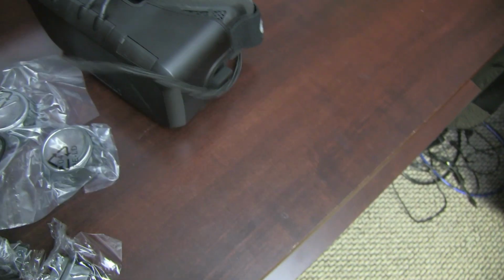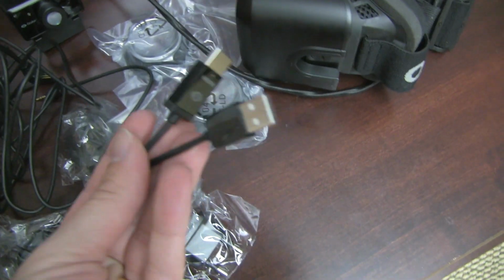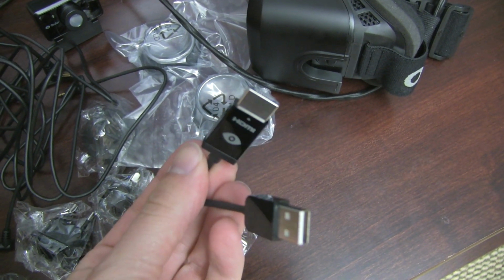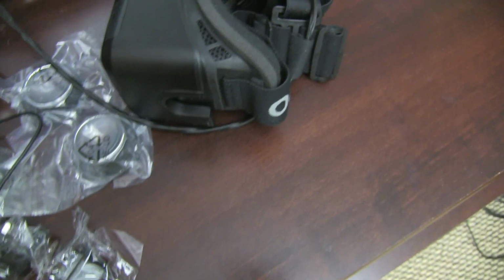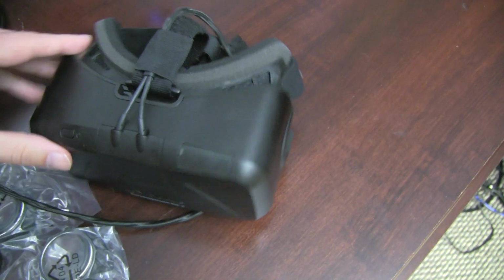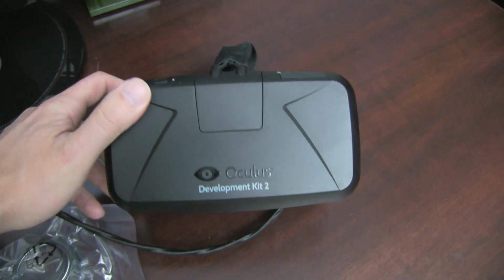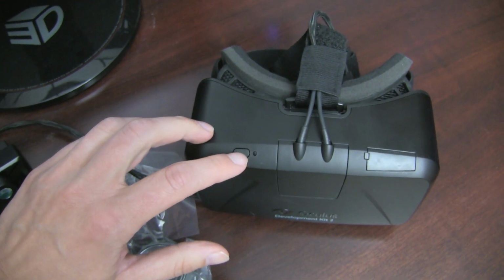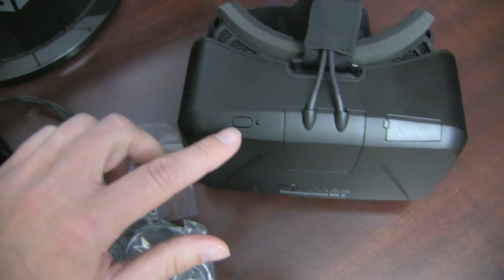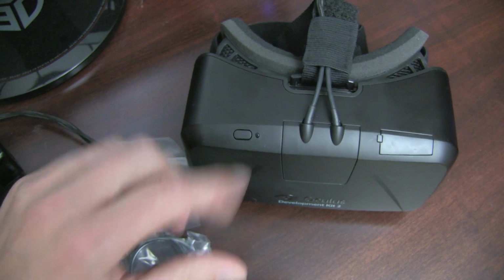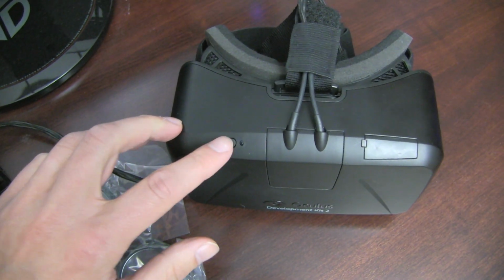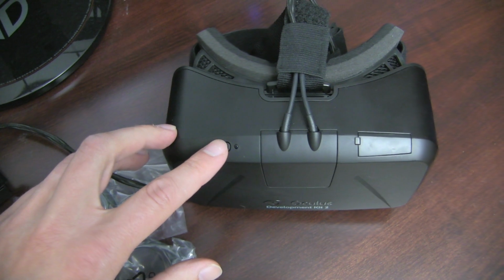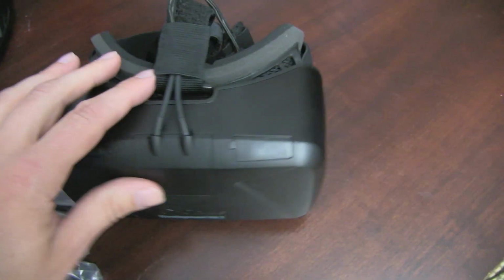There's a built-in USB and HDMI, so that's all included into the Oculus Rift. Now, let's just quickly go over the Oculus Rift here, DK2. If you notice here, right on top, we have a power button. A quick note before we get into anything, if you press this and it's orange, it means no video signal. If you press it and it's blue, it means there's a video signal, you're ready to go. And nothing means it's off, obviously.